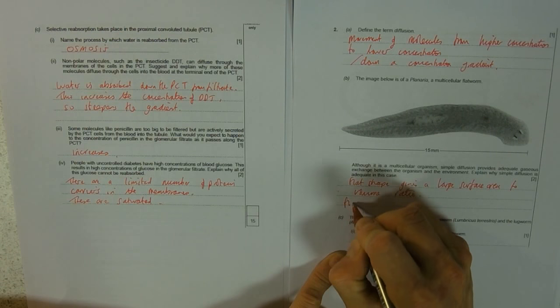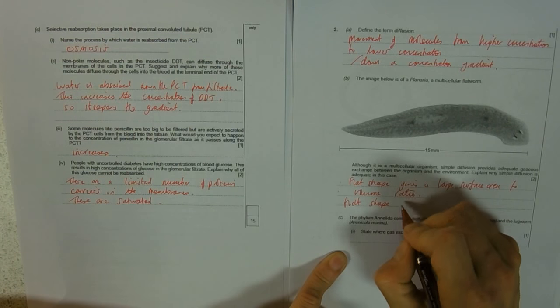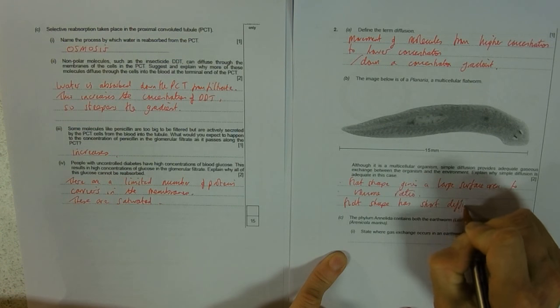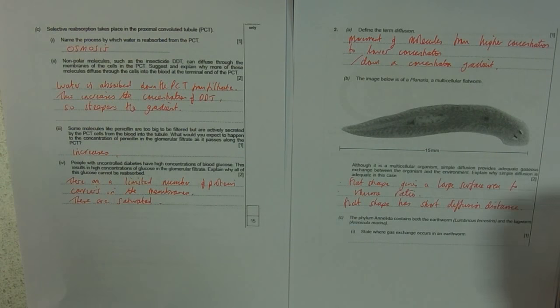So flat shape has short diffusion distance. So very common answers used in a lot of exam questions.